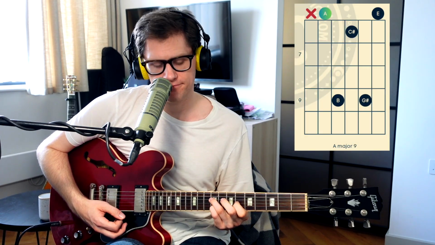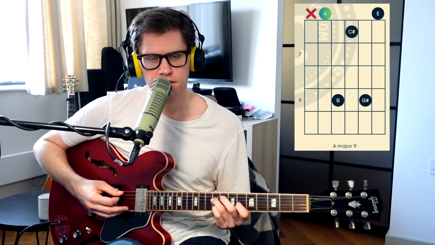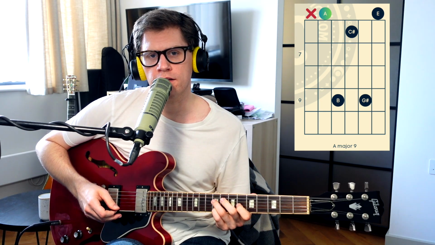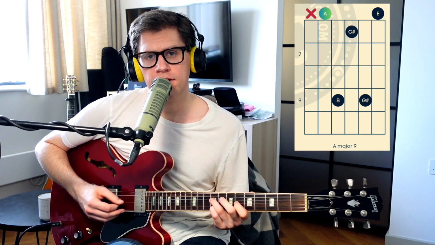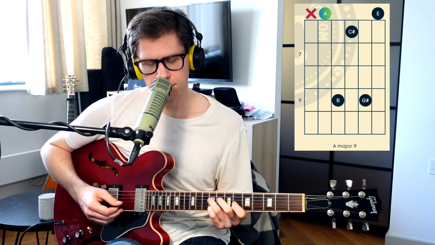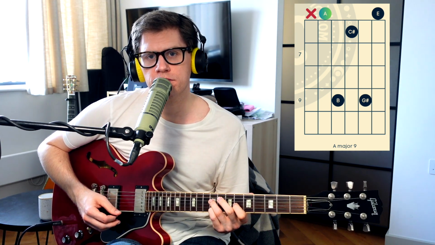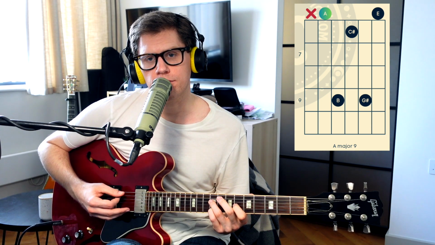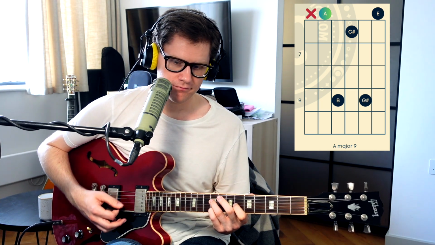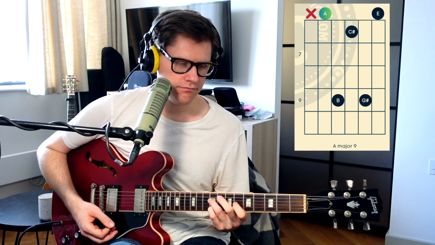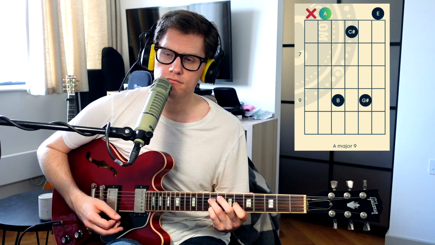And here's another really pretty one. This is another A major 9. This time we've got the root all the way down there, then the 9th, then the major 3rd, and then we've got the major 7, and then the 5th on top. Yes, that's a really nice one.